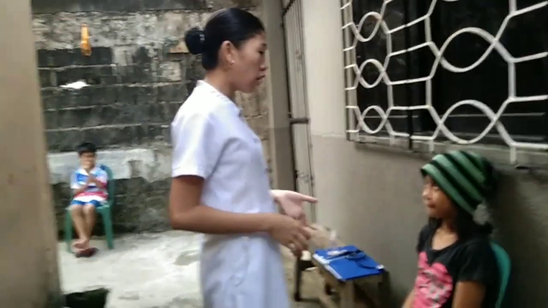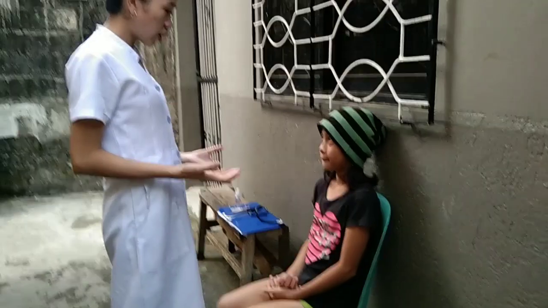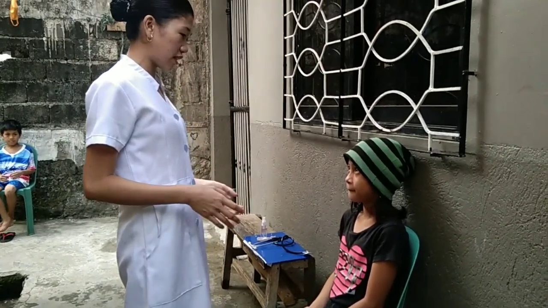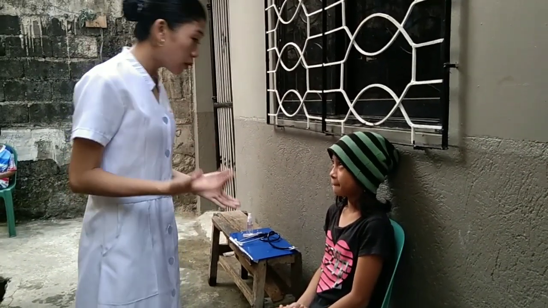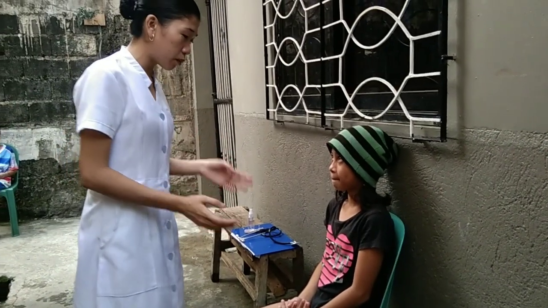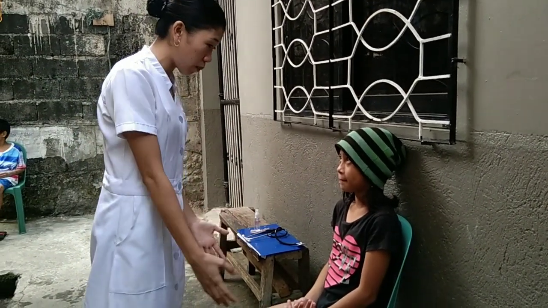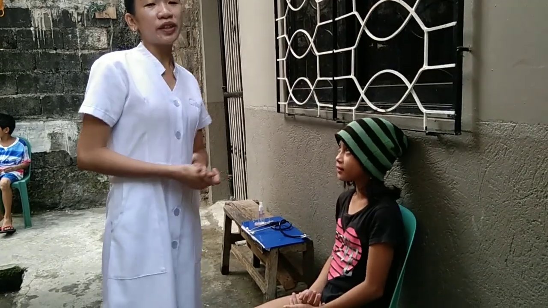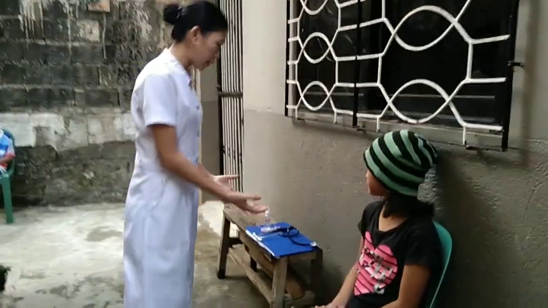So ma'am, later on, I will be assessing your peripheral vascular system. So, I will inspect you po and palpate. May mga part po na hawakan ko po yung kamay nyo at yung paa nyo. Okay lang po ba yun? Okay, so next is gather the equipment. So, here are the equipments that I need to use. Okay, and then next is perform hand hygiene.